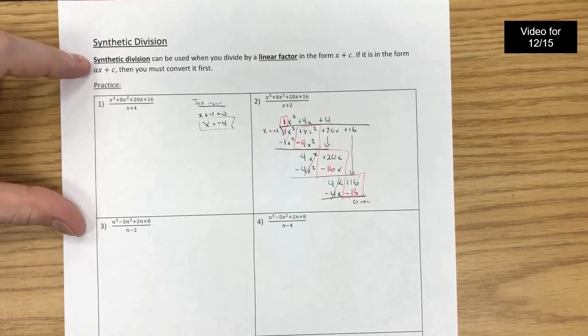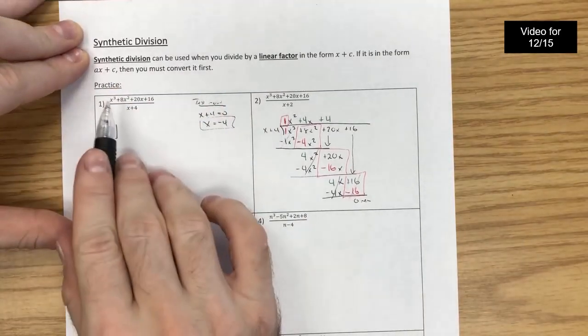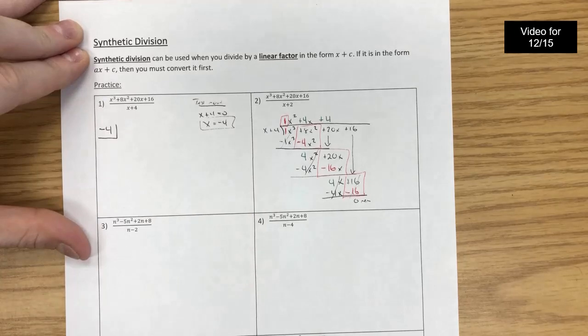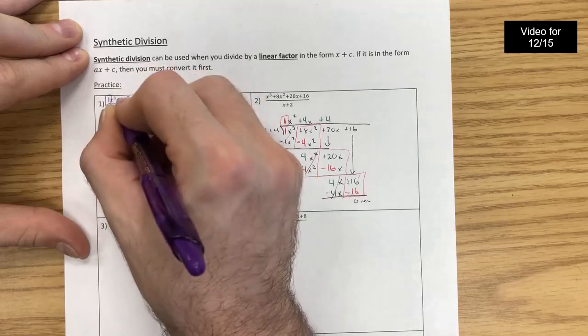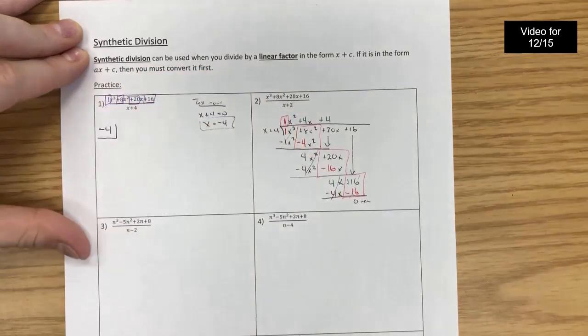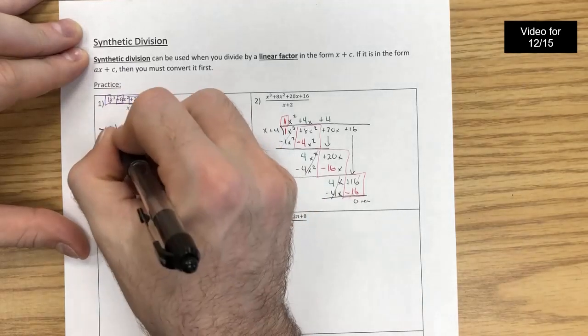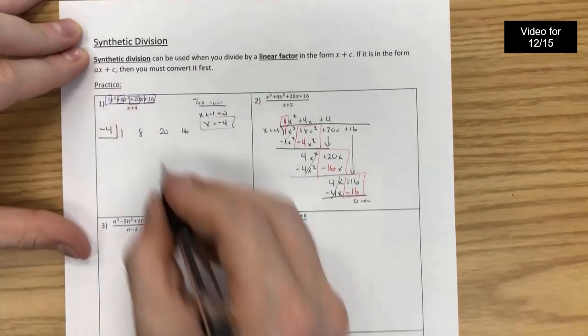So let's go ahead and take a negative 4. Now what I'm going to do is list my coefficients. My coefficients right here are, let's do purple, I have a 1, an 8, a 20, and a 16. So 1, 8, 20, and 16.